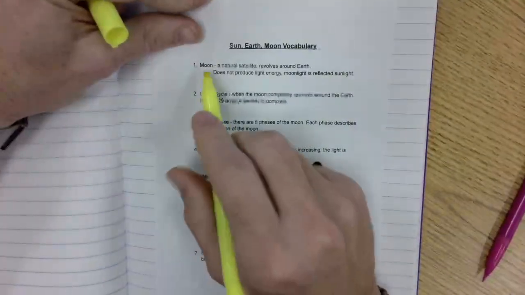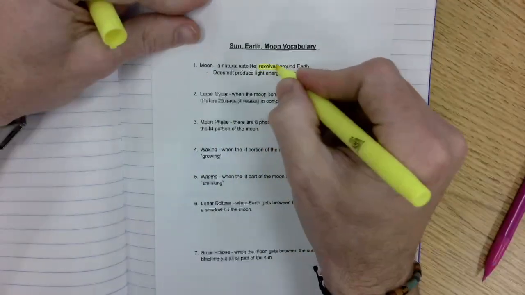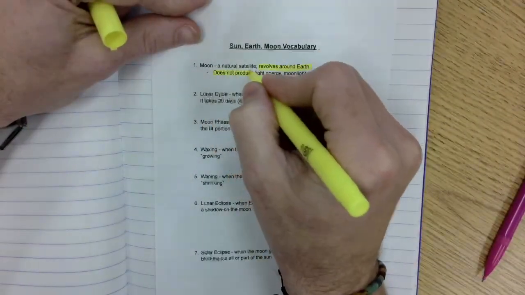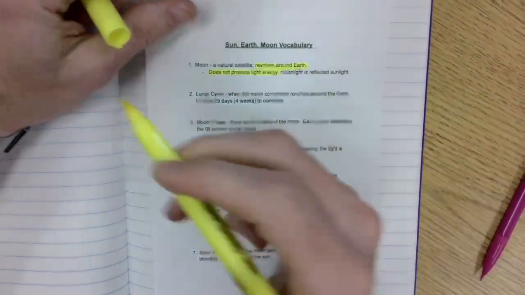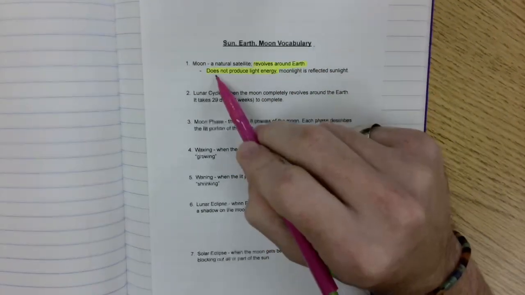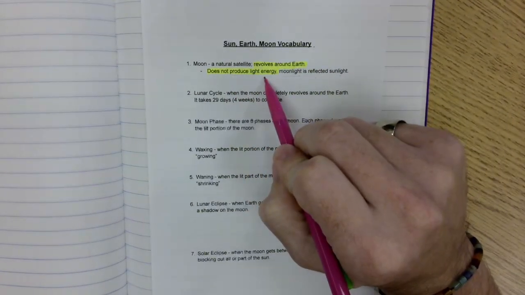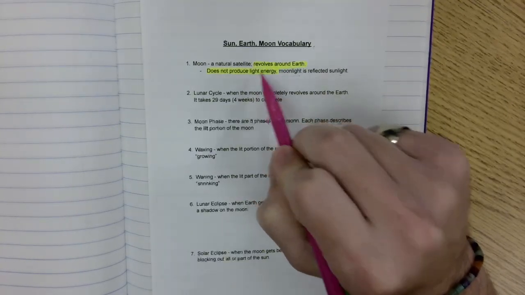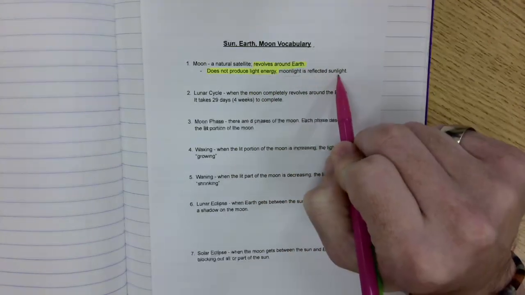So, important thing to remember here is that the moon revolves around Earth and that the moon does not produce light energy. All right, two important things. The moon revolves around Earth and the moon does not produce its own light. Everything that we call moonlight is actually reflected sunlight.